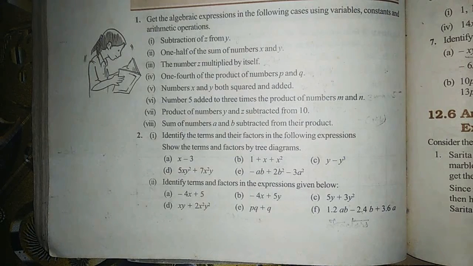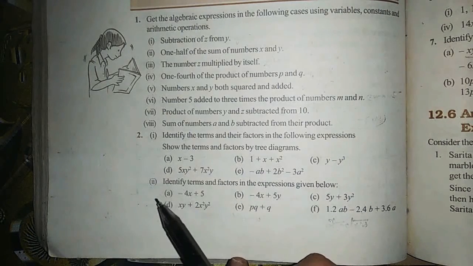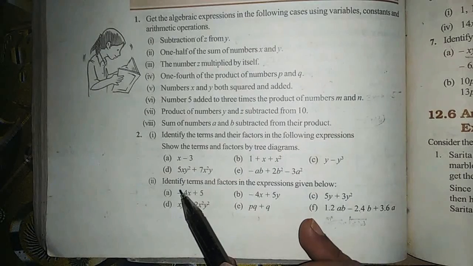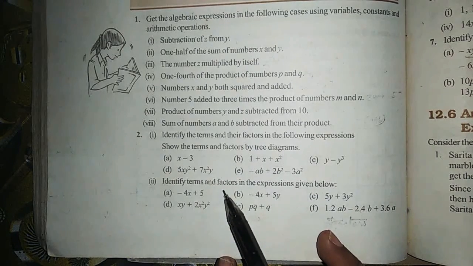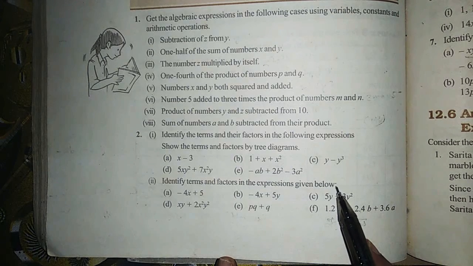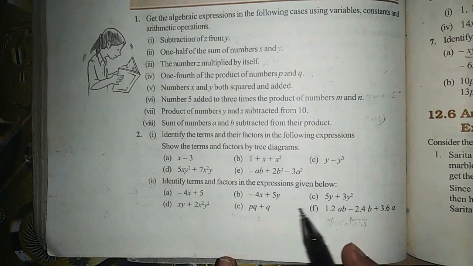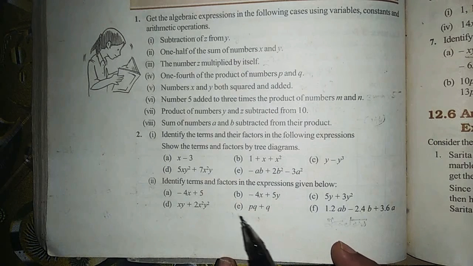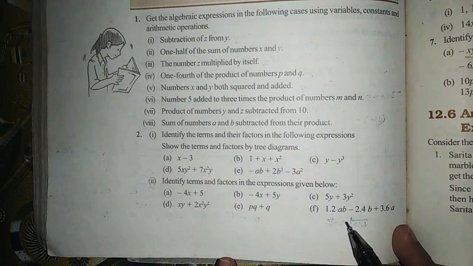Now students, see question number 2, second part. Identify terms and factors in the expressions given below. Children, here I will explain to you A to E parts, the F part you will solve yourself.